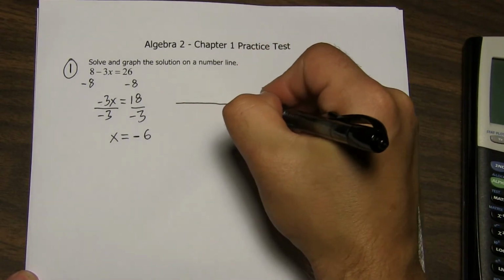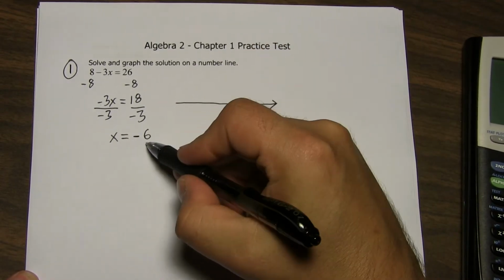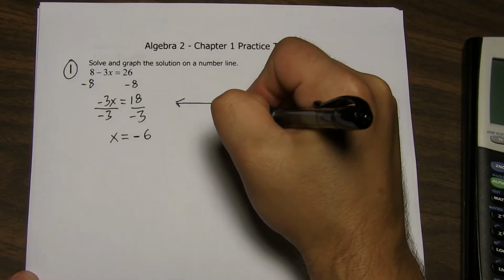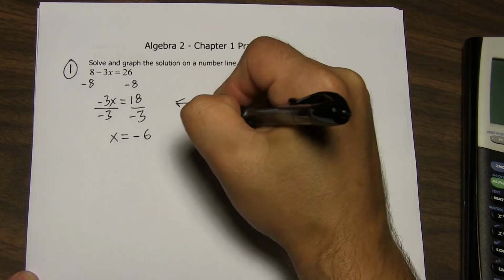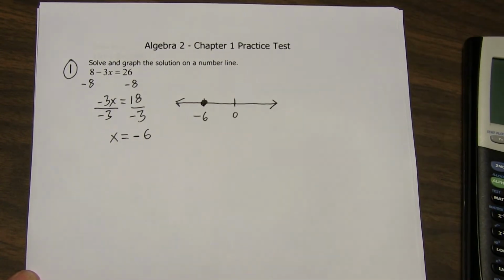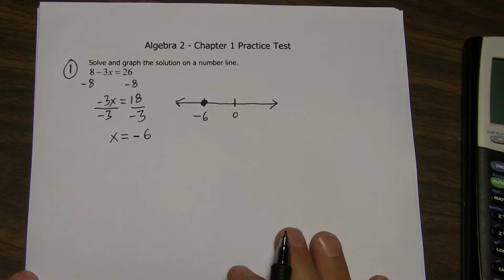Now to graph this on a number line, since x only equals that value negative 6, we just use a dot. So here's negative 6 on the number line. I'm just going to put a dot. That's what x is. Let's look at the next one.